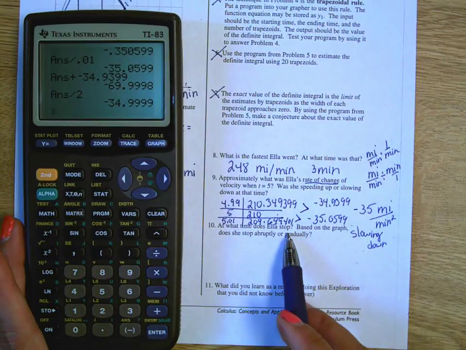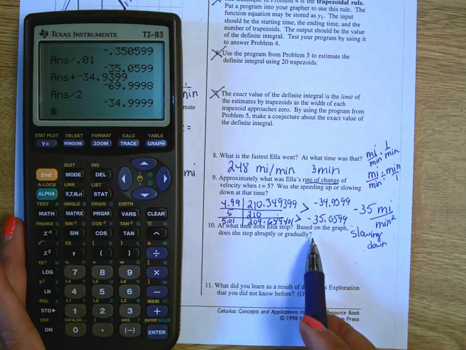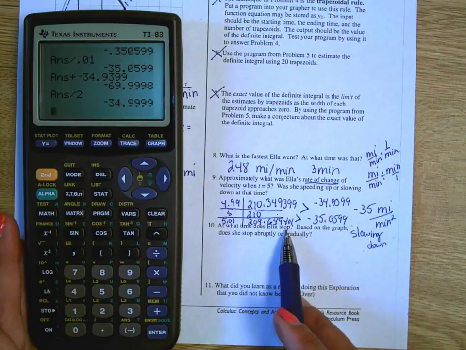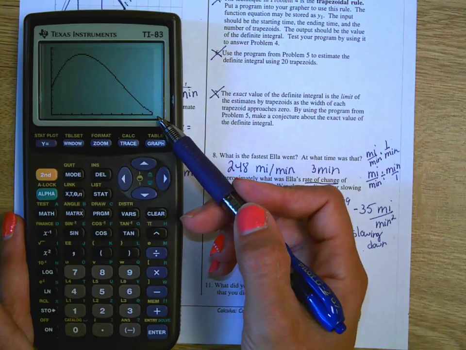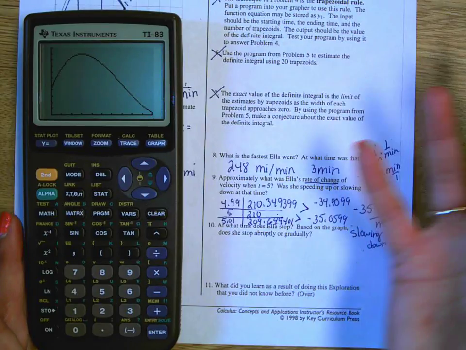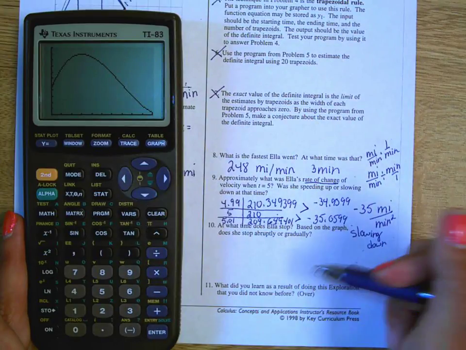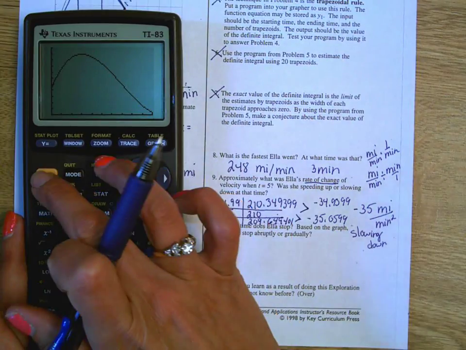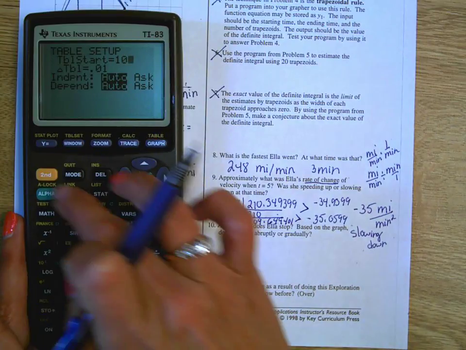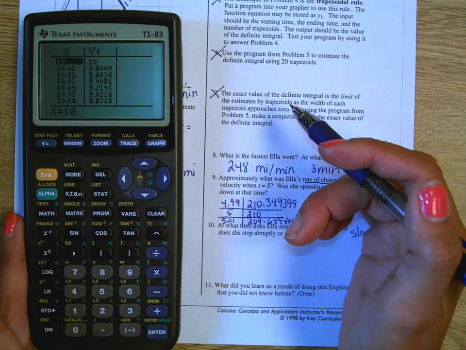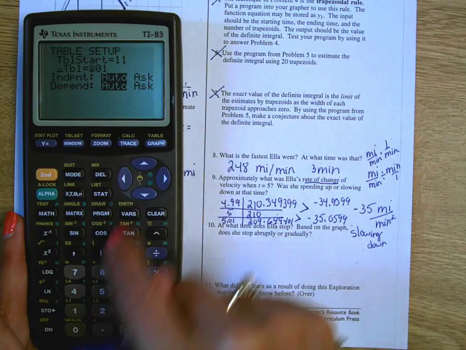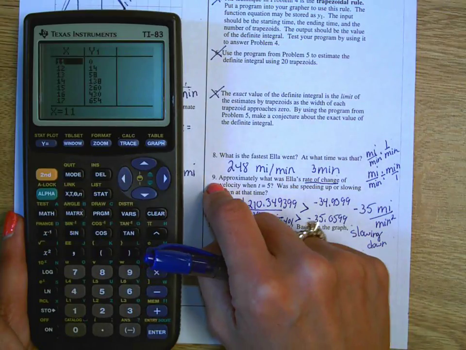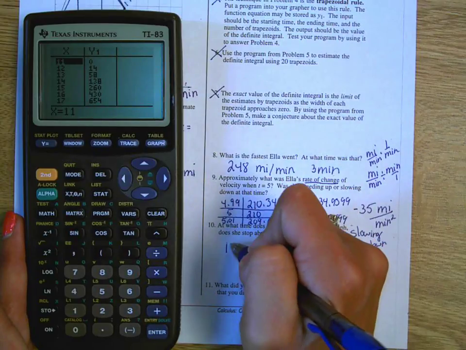So at what time does Ella stop? Based on the graph, does she stop abruptly or gradually? Okay, she stops when her velocity is 0. If I go back, I don't know if I can catch it on the graph. She's really close here at the 10, or I can look into the table. How we get that is just tracing on the graph, or looking into the table to see where it's close. So I think I'm actually going to go with the table. I'll have it start at 10 just to see where it's at. Okay, I can still see it's still slowing down. I'm going to go up to the 11. I'm going to have it go by ones. Oh, I hit it at 11. So at 11 seconds.